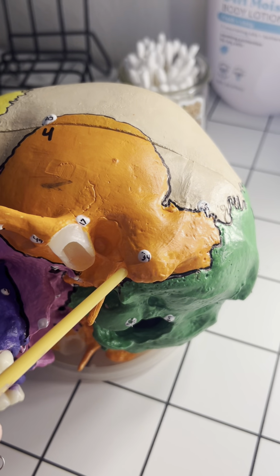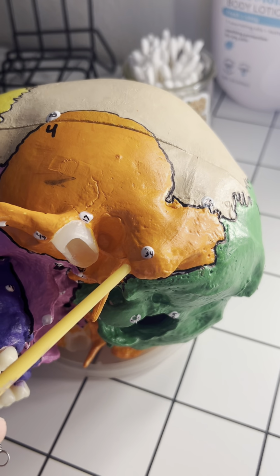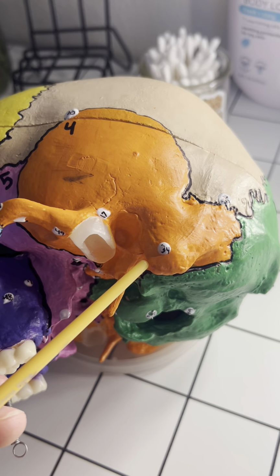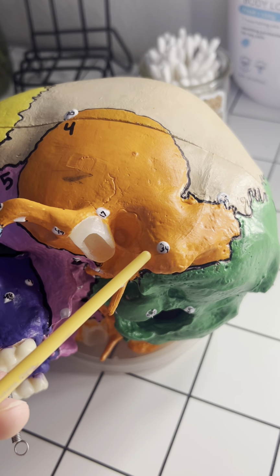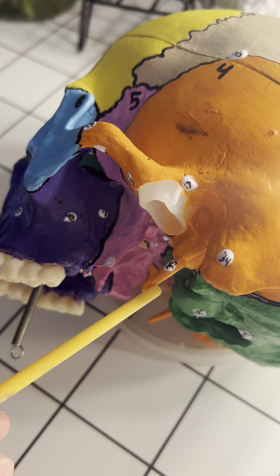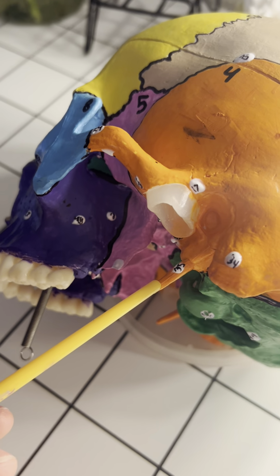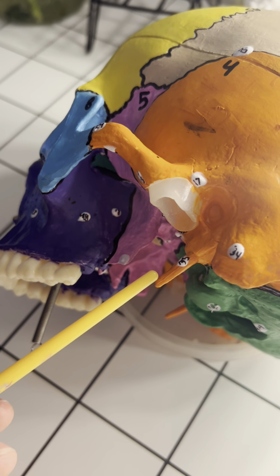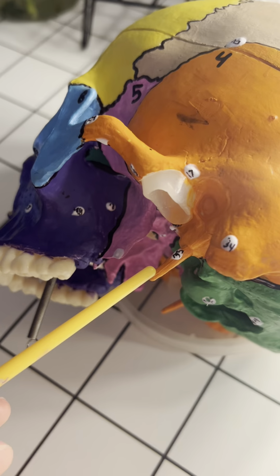Number 34 is this rounded projection of the temporal bone located behind the ear that also serves as an attachment for neck muscles. It's called the mastoid process. Number 35 is right next door, and it's the styloid process, a slender pointed projection of the temporal bone that anchors muscles and ligaments of the tongue and throat.